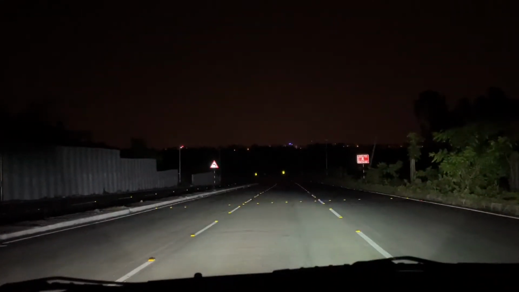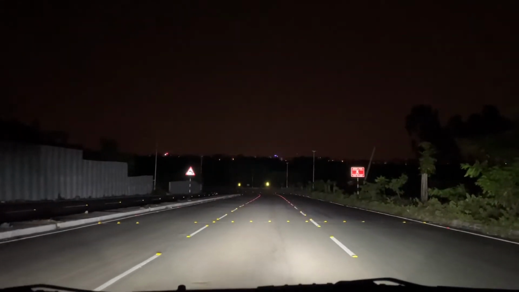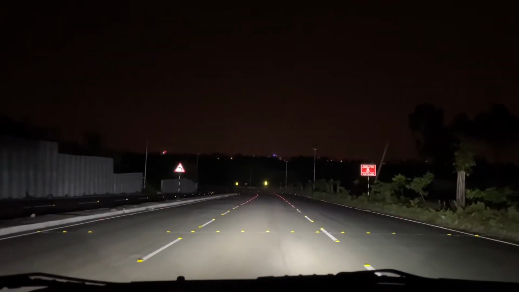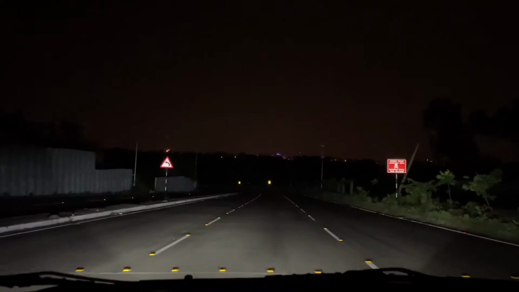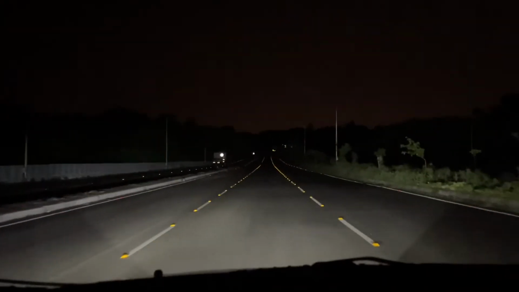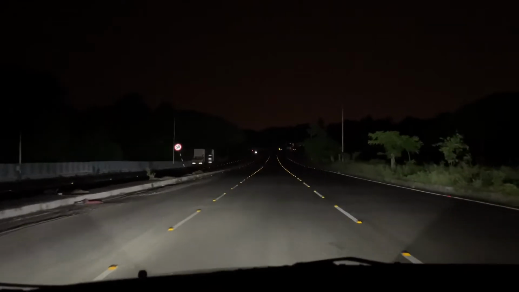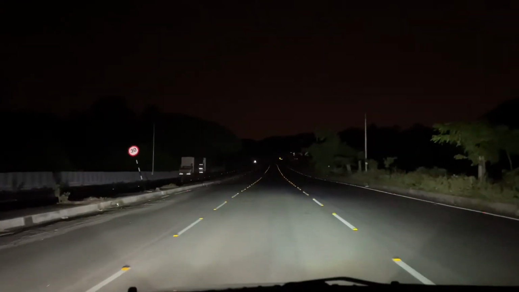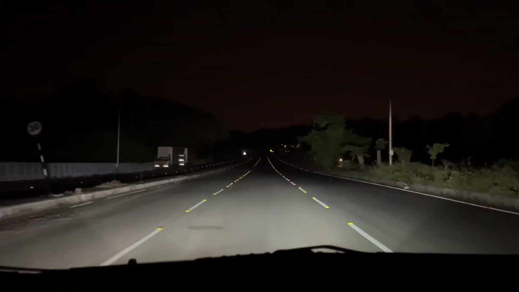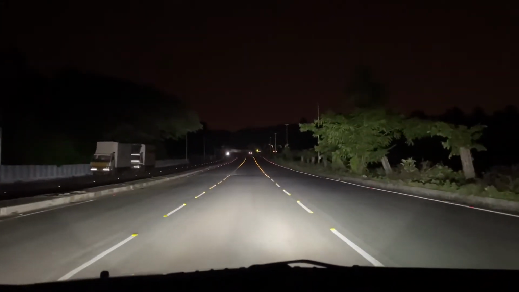So yeah, this is the low beam, and this is the LED high beam, and this is just the LED fog. So these are just the fog. These are the LED fog lights. You can see the coverage. This is the HID low beam, and this is the high beam.